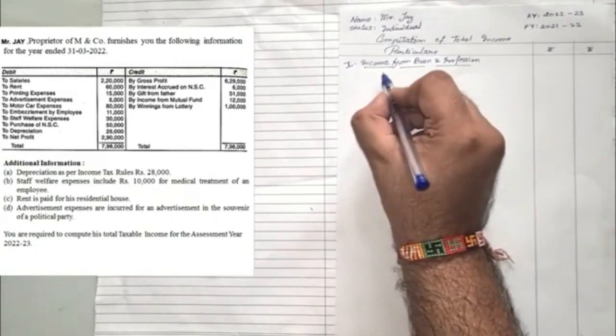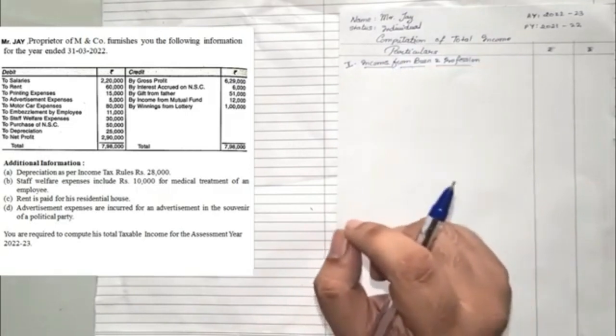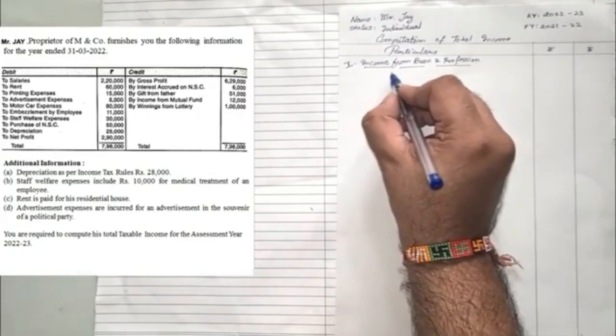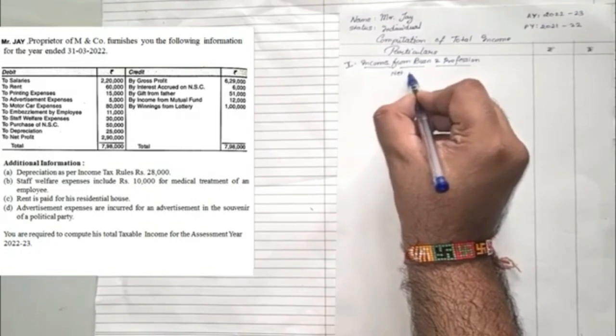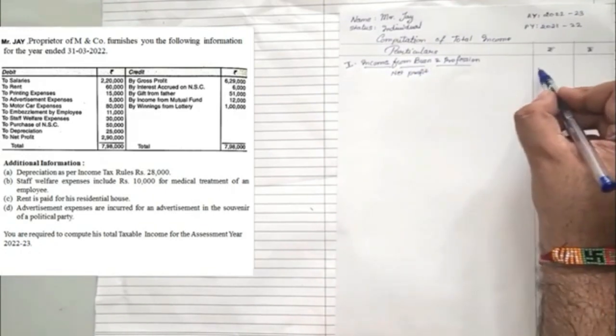So first we'll have to solve the sum based on income from business and profession. Under that, in the question we have been given a P&L account. So the format is, we always start with, now this is again a 110% sum which will always be there in the paper. This is one of the most important topics that you'll need to learn. You always start the sum with net profit. So we'll write net profit which is given in the question. The amount is 2,90,000.